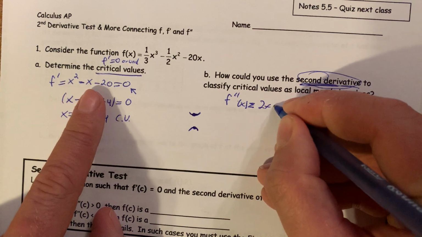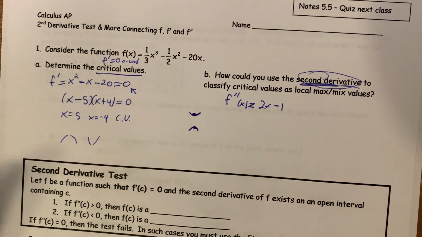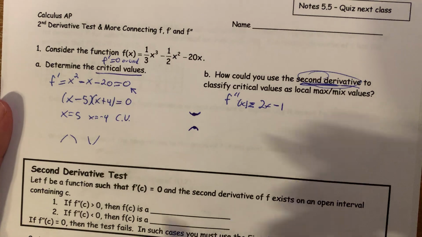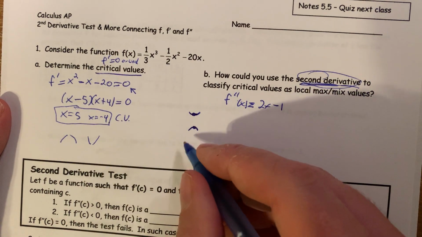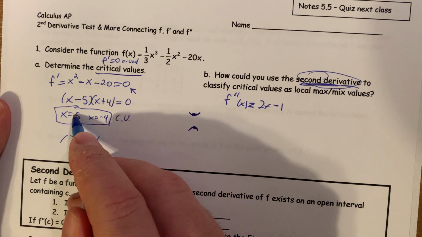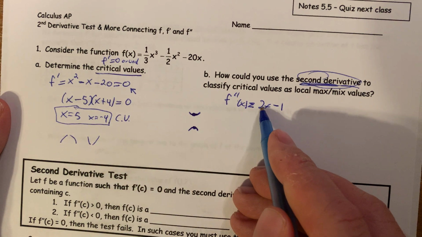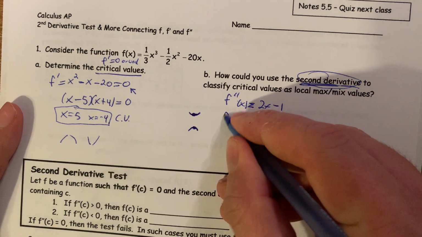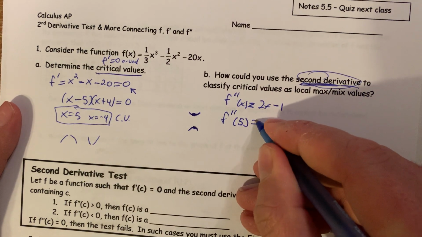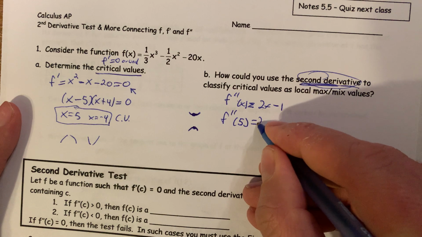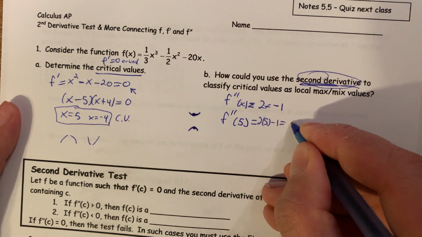So it's 2x minus 1, and we aren't making a sign chart or setting this equal to 0. We're literally taking these values. These are the places where we know the slope is 0 already, and so we're going to plug these numbers into the second derivative to see what the concavity is there. So f prime prime of 5, the second derivative at 5 is 2 times 5 minus 1, which is 9.